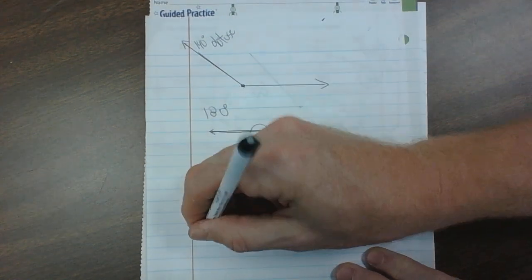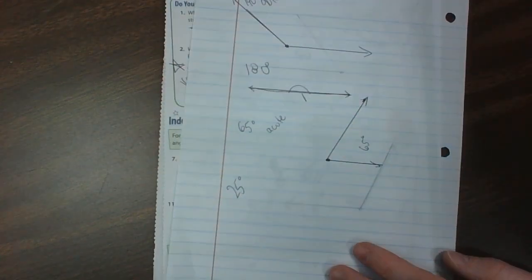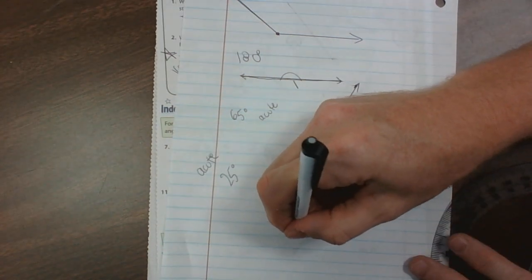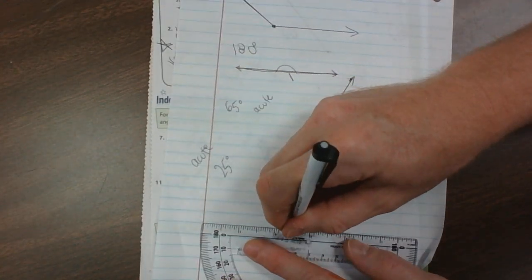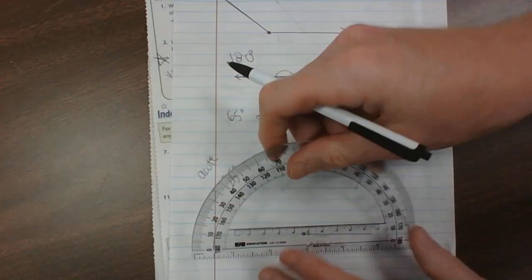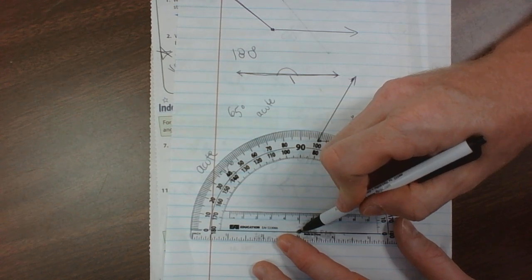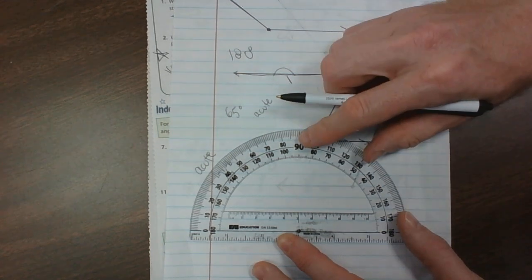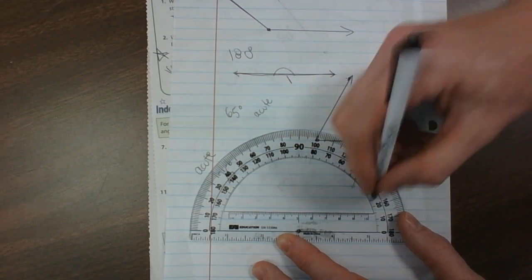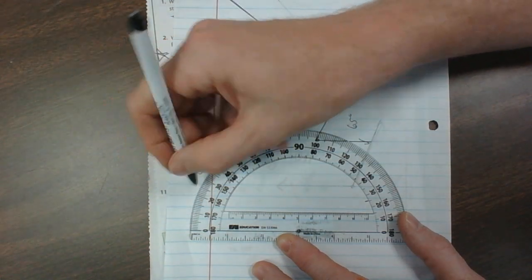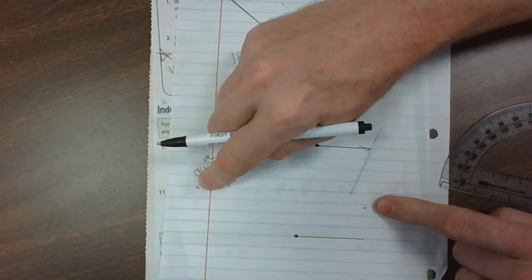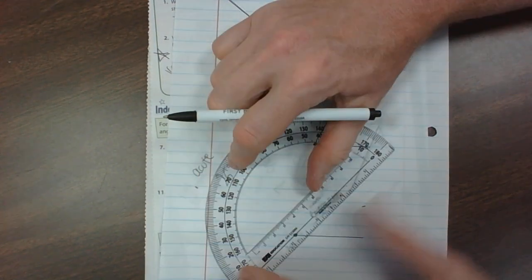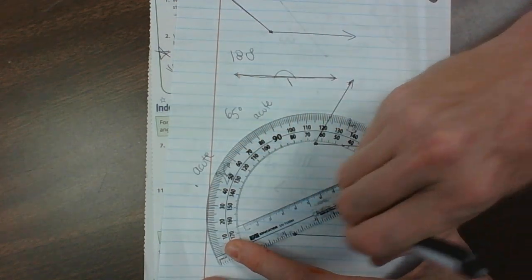Next one says 25 degrees. Are you with me? Again, that's an acute. You're thinking, right? You got it. So I draw my vertex, draw my line. Line this guy up on the vertex in the center of that hole. Line this line up going through the 180. Let's find 25. 10, 20, 30, 40. Oh, it's right there in between there. Over here, 10, 20, 30. It's over here. So again, we have two 25s, but which one do I want to choose? Well, if I choose this one, it's going to be a big open mouth. That's not going to work because it's an acute. So I come back over here. Bam.